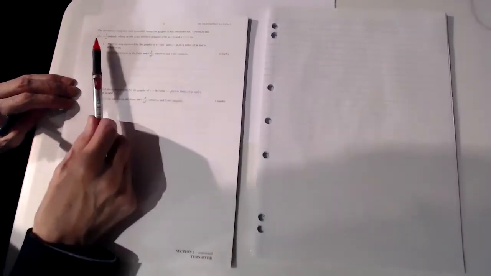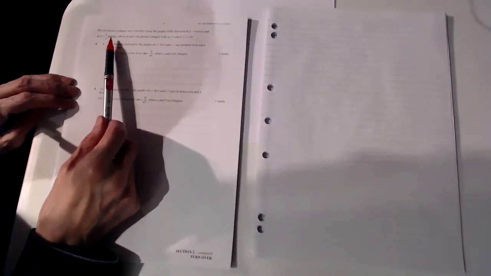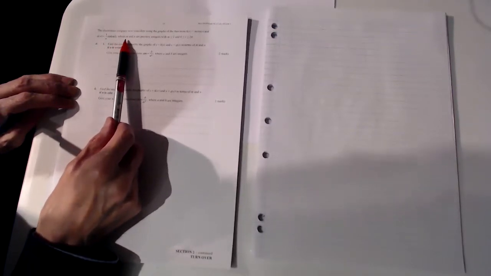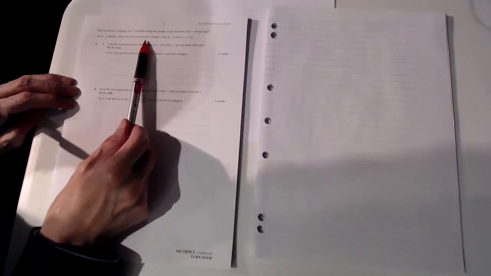The electronics company now considers using the graphs of the functions k(x) equal to m sine x and q(x) equal to 1 on n sine nx, where m and n are positive integers, with m greater than or equal to 2 and x is between 0 and 2 pi.